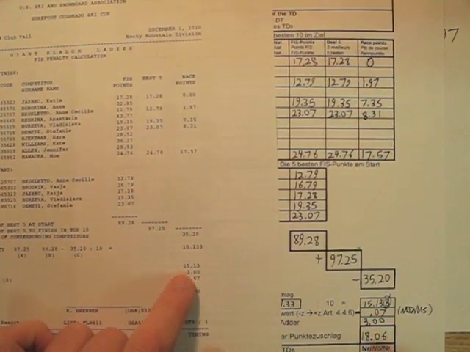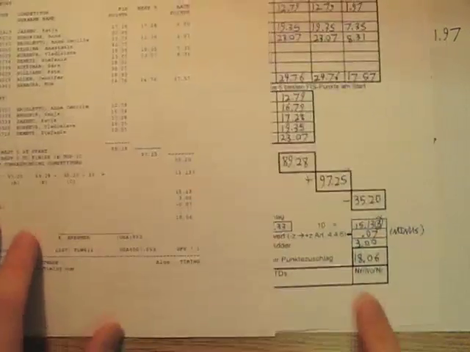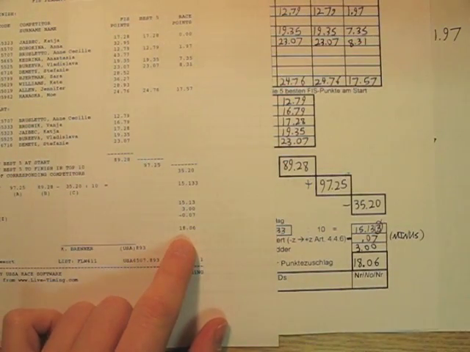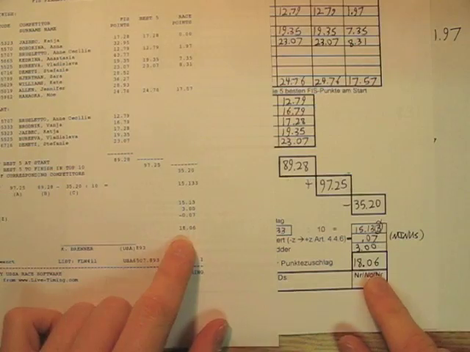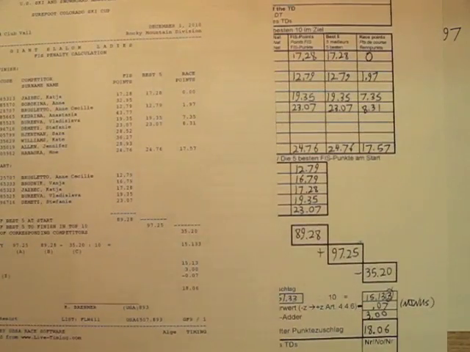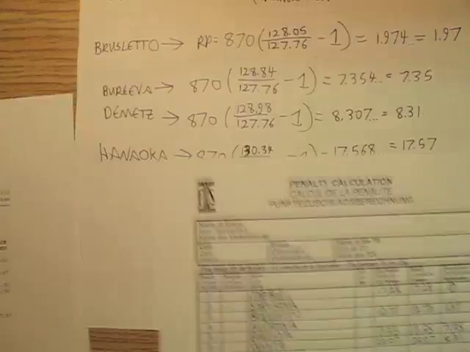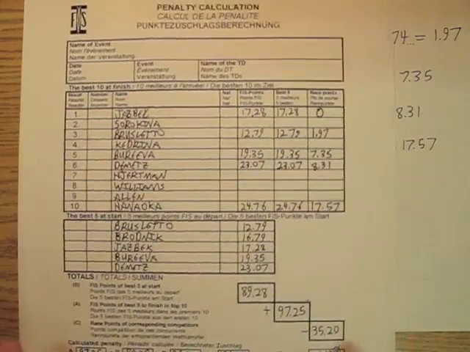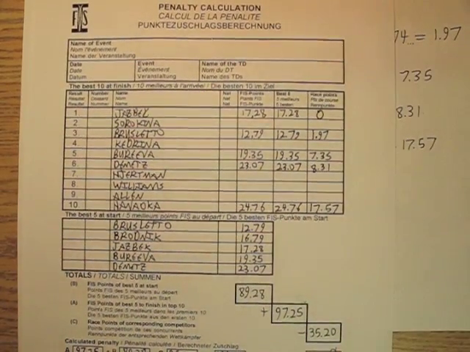Our category adder is 3 and 3. Our correction value is negative 0.07, negative 0.07. Our calculated penalty is 18.06 and 18.06. So we have done it the way that the computer does it, and so we have done it properly, and so here is your correct penalty calculation.